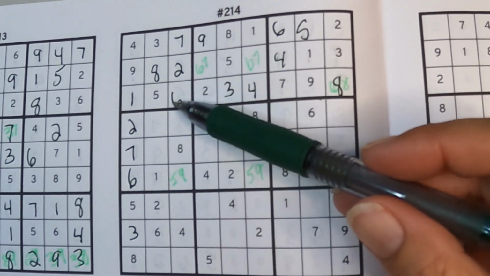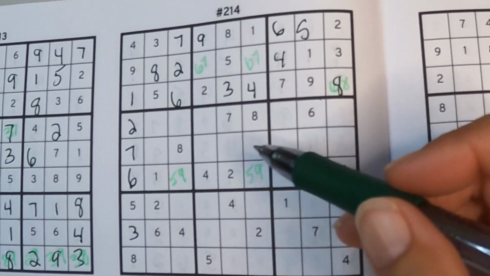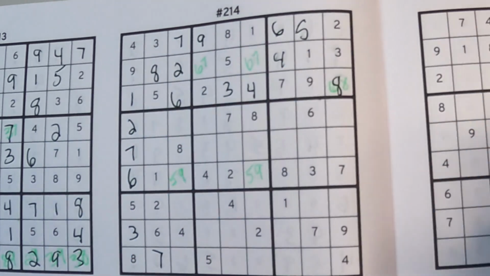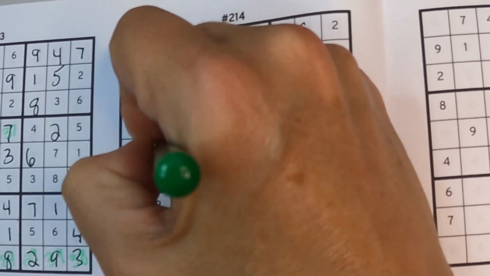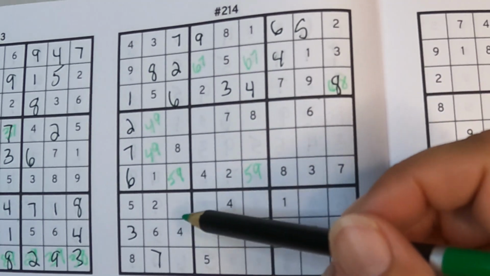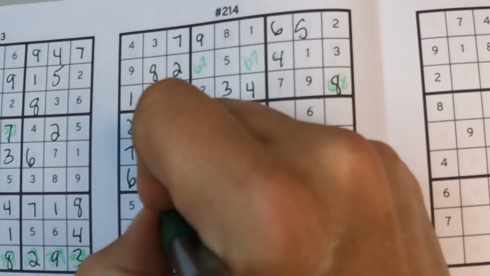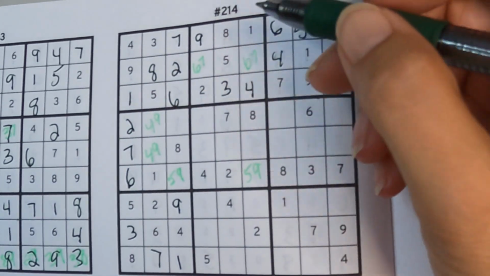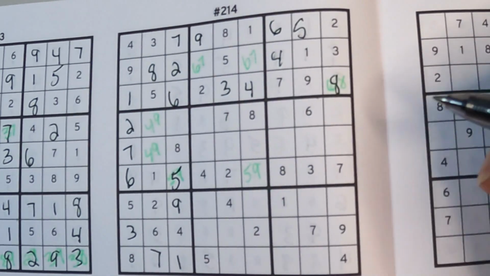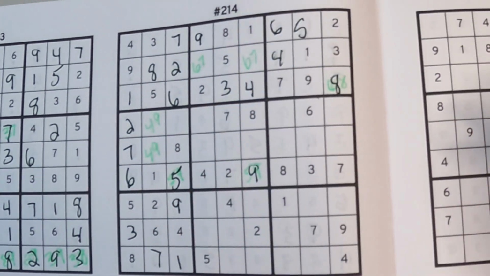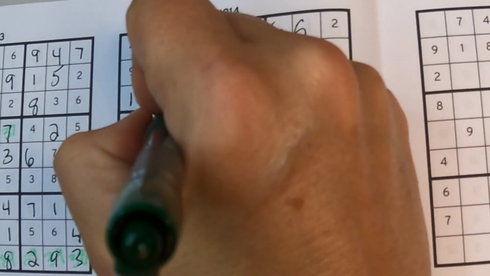For this column, we're missing 4, 7, and 9. We've got a 7 covering here and here, so our 7 must be here, but I don't see any other help. So 4, 9, 4, 9. For this box now, we're missing 1 and 9. We've got a 1 here, so 9, 1. We may have a mistake, so that 9 makes this our 5, 9. Oh no, we're still okay. For this column now, we're missing a 3.